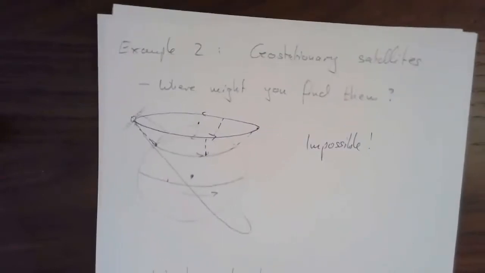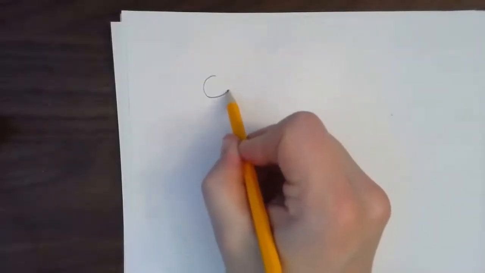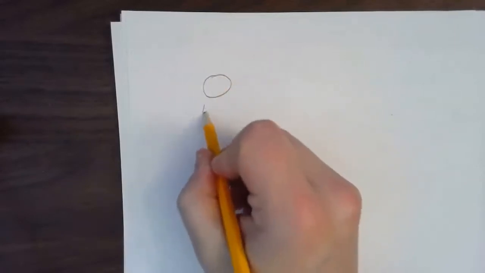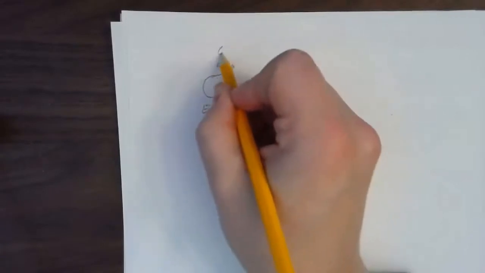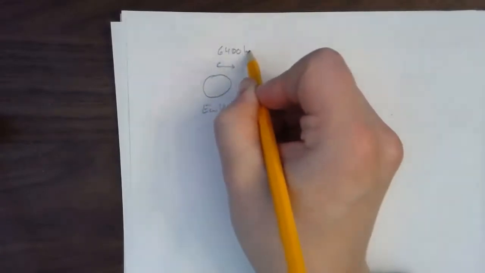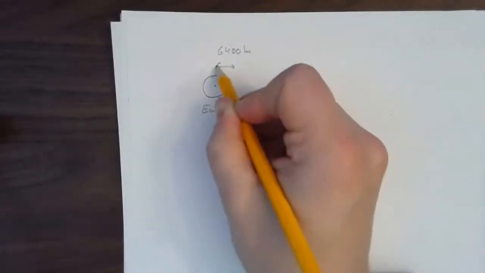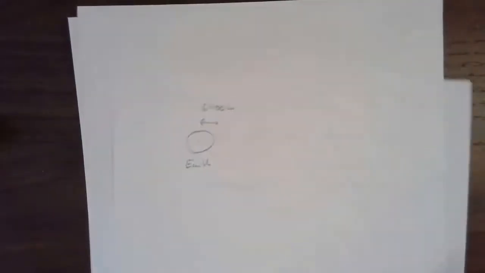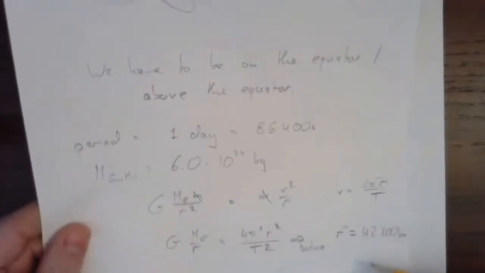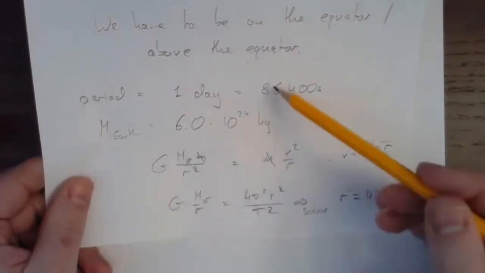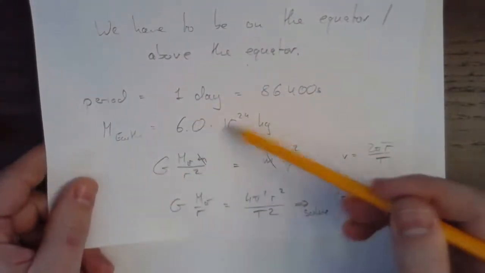So let's draw this in a picture. If this is the Earth, and this distance here is 6,400 kilometers, well, from the center, we are 42,000 kilometers. And again, make sure you get that value, or something around there. Of course, you approximate values again. This isn't approximate, but this is approximated. So make sure you get that one right.